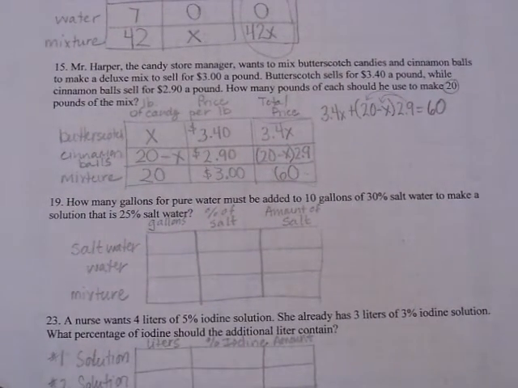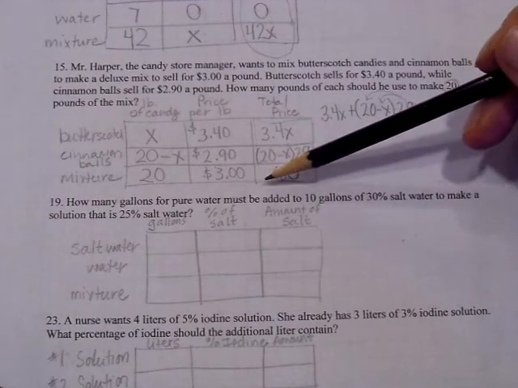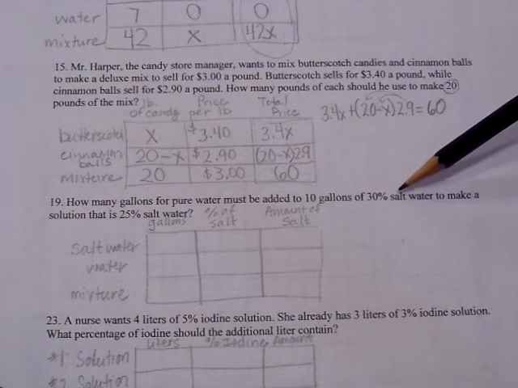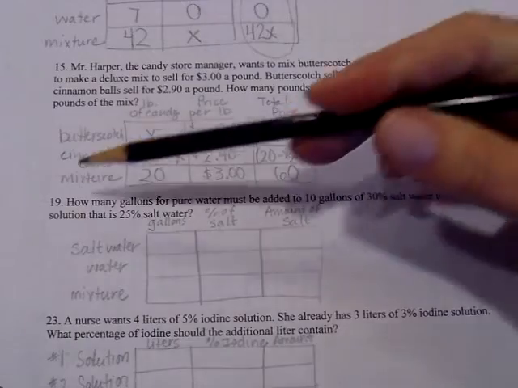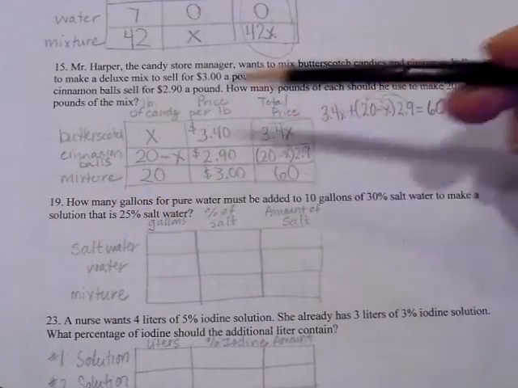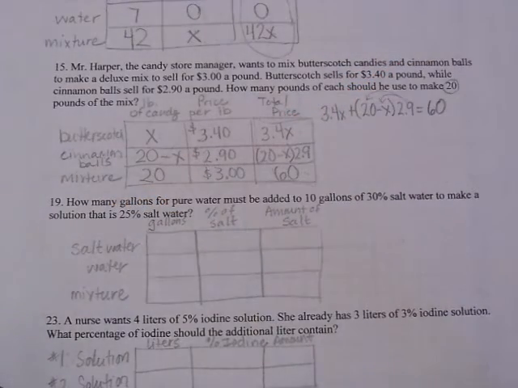In 19, how many gallons of pure water must be added to 10 gallons of 30% salt water to make a solution that is 25% salt water? All right, let's fill in. This one's fairly simple. Let's fill in what we know, and then we'll go from there.